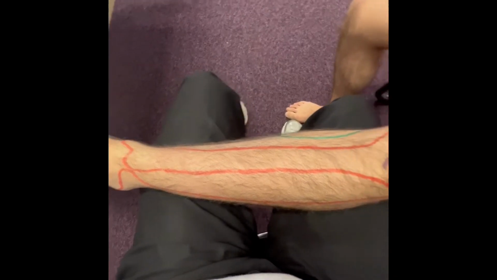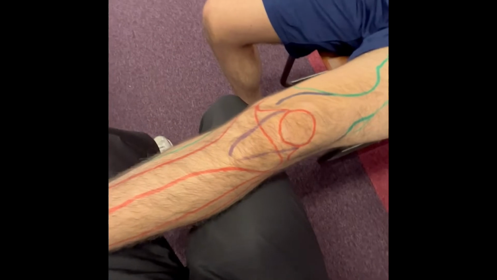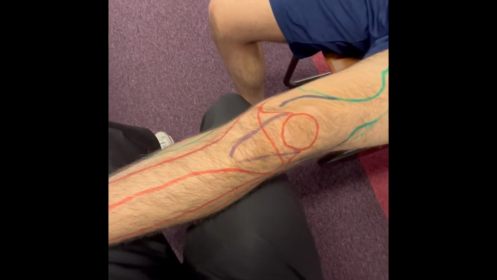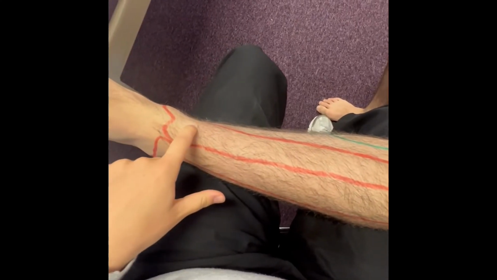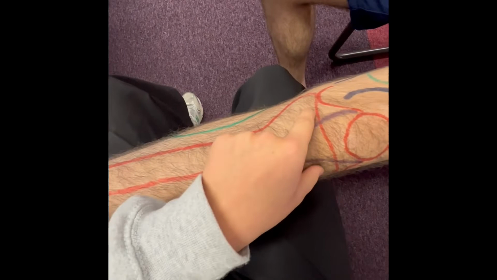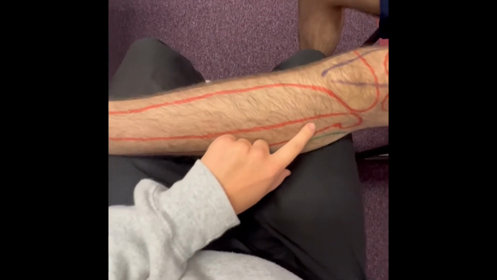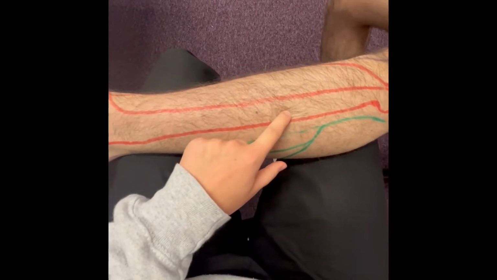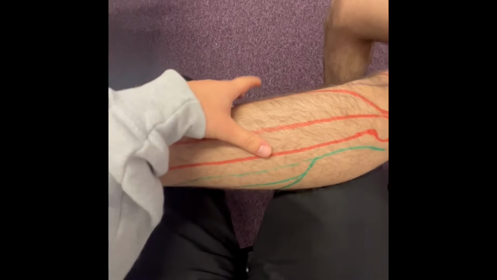Okay, today I drew on the left leg of my patient, and I was just drawing the bony landmarks as well as the muscles and some tendons. So here you can see the tibia. This is the bone that is connecting with the femur. And on the lateral side of the leg, you can see the fibula. So this bone right here, exactly.